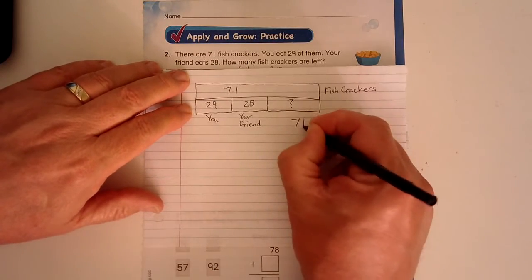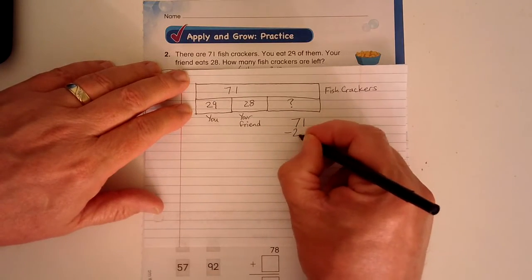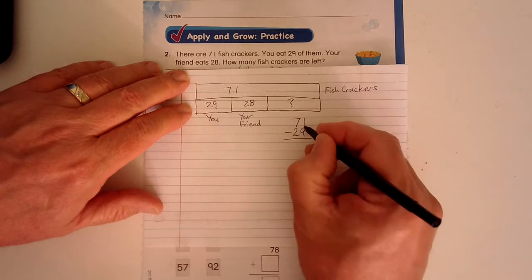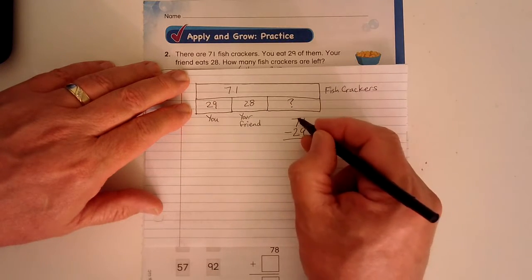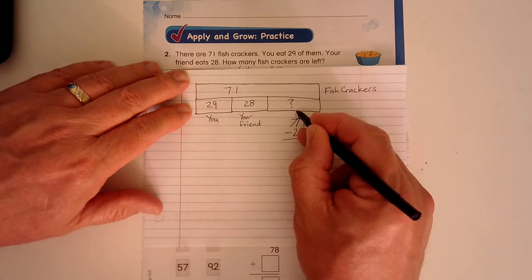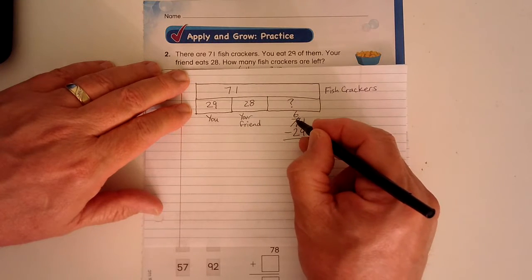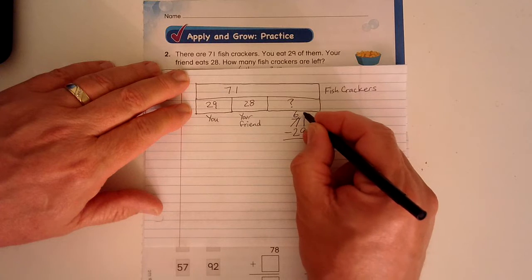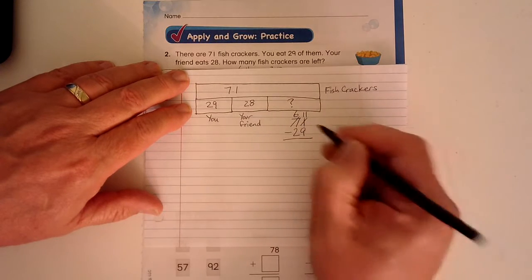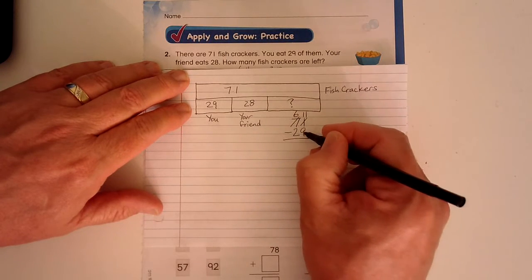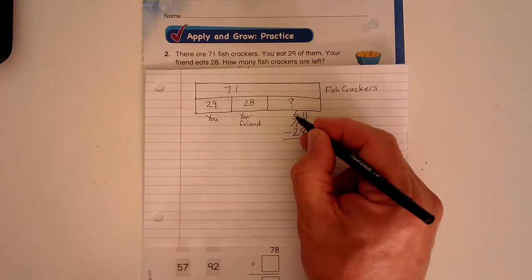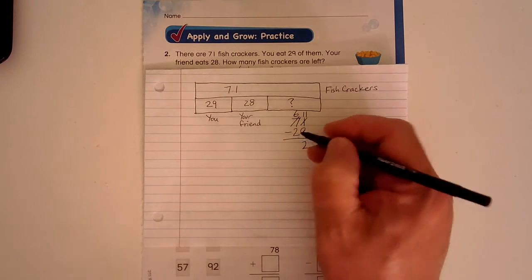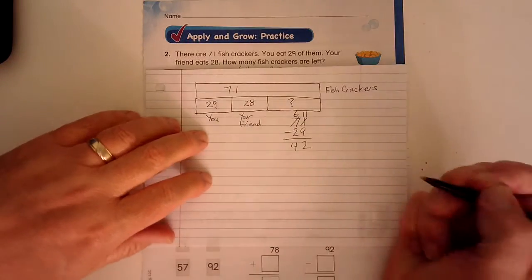71 minus 29. I have 1 in the ones column. Can I take away 9? Absolutely not. So I take this 10, I put it with the 1. Now I have 11. 11 minus 9 is 2. 6 minus 2 is 4.